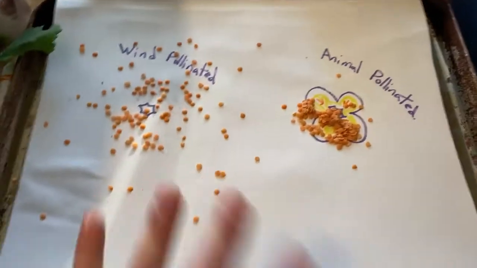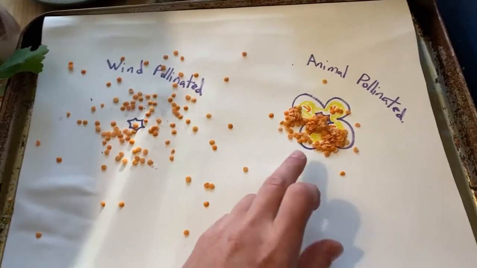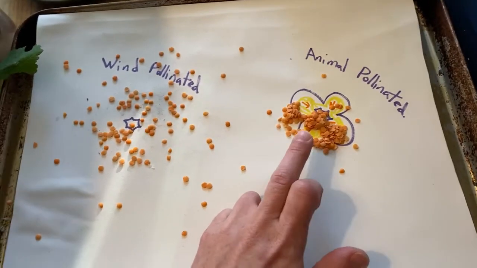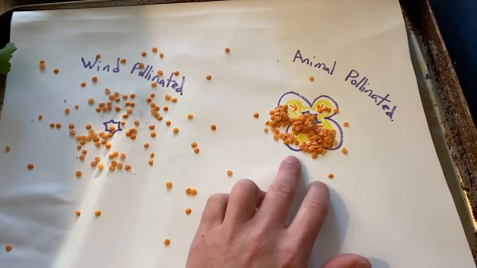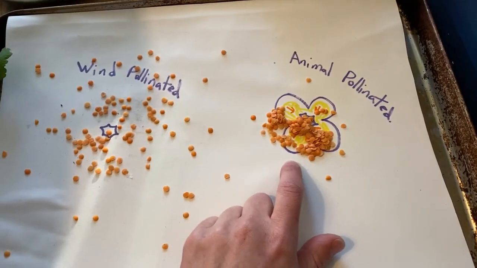What I'm trying to show you with this exercise is that it's far more efficient to be pollinated by animals, all right? That's why the vast majority, I suppose, of flowering plants are pollinated by animals.